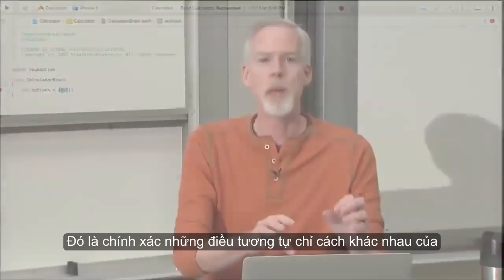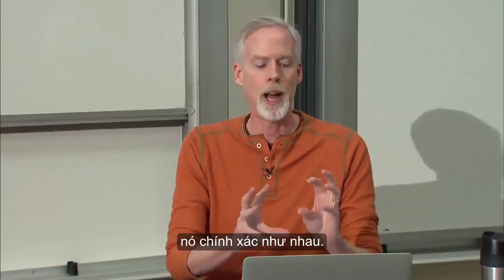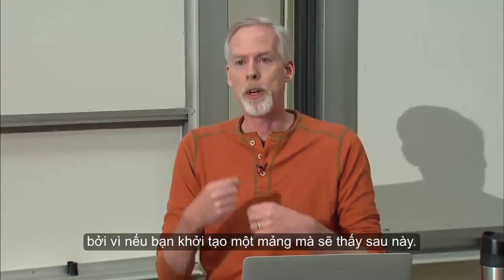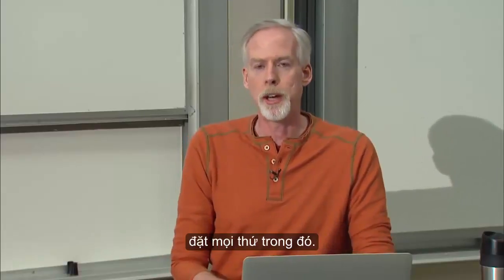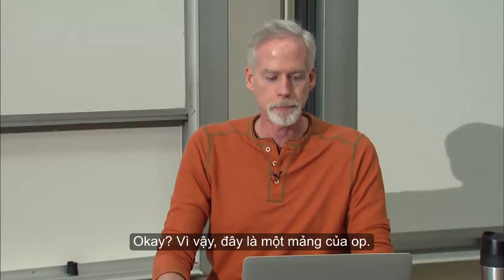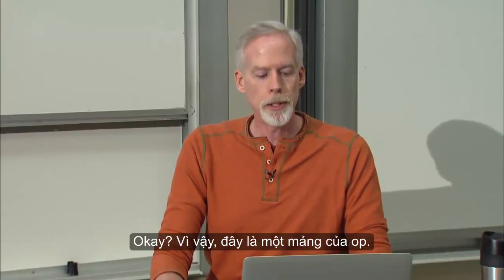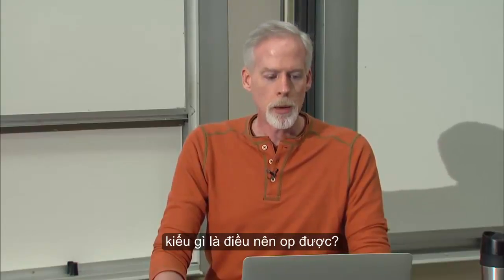It's exactly the same thing, just a different way of typing it in, identical in every possible way. I think this is a little bit preferred because if you ever initialize an array, which we'll see later, you use this syntax to create the array and put things in it. So I can understand why they do that. Okay? So this is an array of Op. That makes sense?